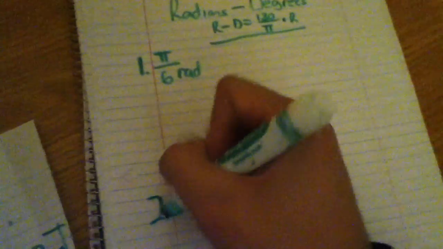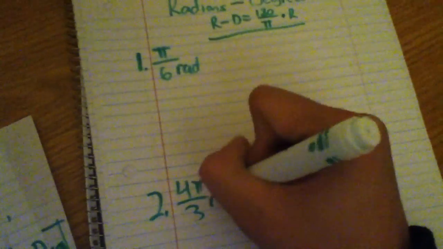Now we'll switch off to some examples for radians to degrees. I also have the formula set up here. The examples we'll be using for radians to degrees would be pi over 6 radians. That's our first example, and our second example would be 4 pi over 3 radians.